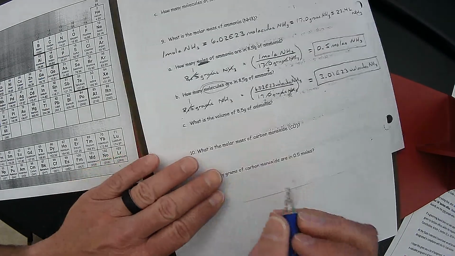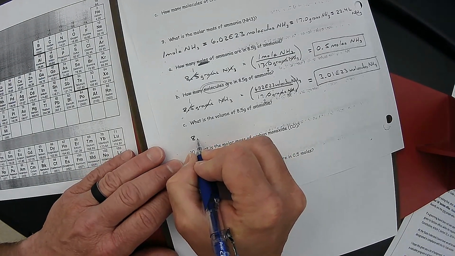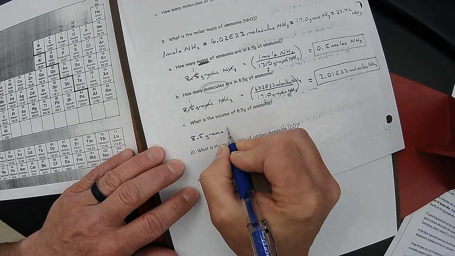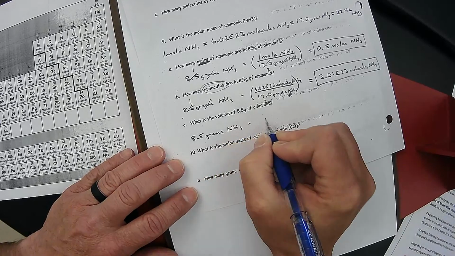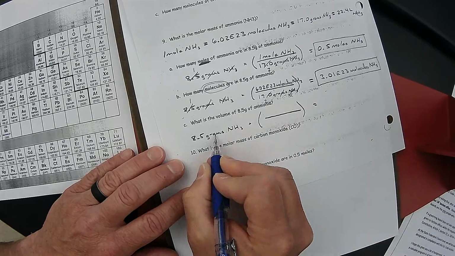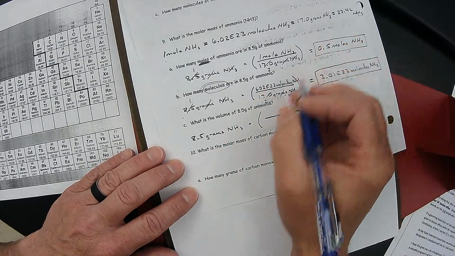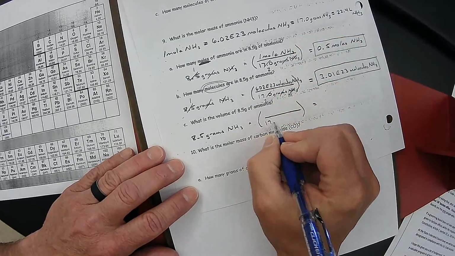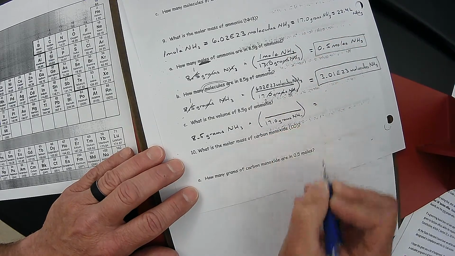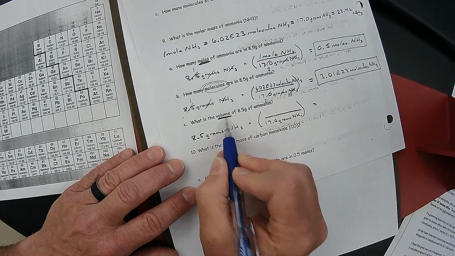And then finally, they asked me for the volume. So I'm going to write down 8.5 grams of NH3, and I'm going to multiply by my conversion factor. Once again, since I'm given grams, I'm going to put the grams on the bottom, 17.0 grams of NH3. And now they're asking me for volume.